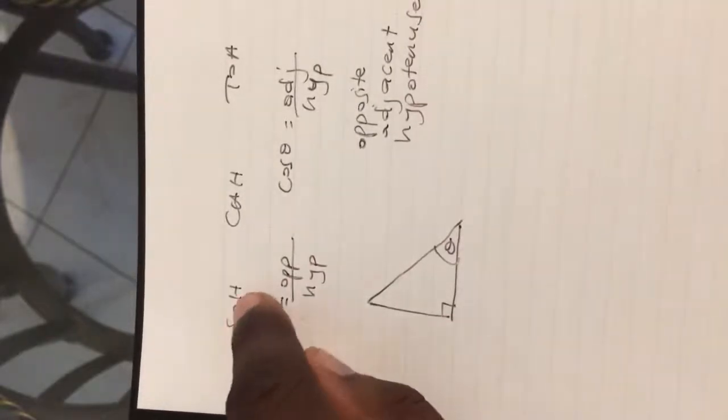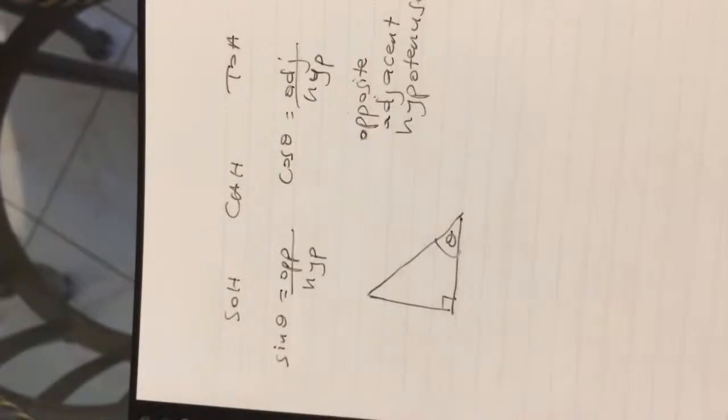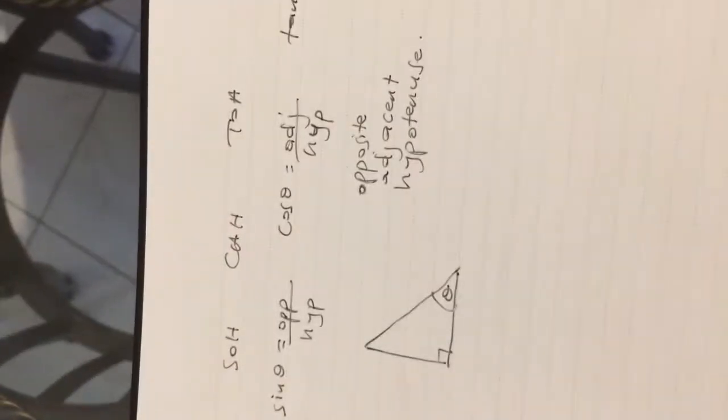We use trig ratios for right angle triangles. Those are the three sides that we use. We don't need any other side. The hypotenuse doesn't change. It's still the longest side of the right angle triangle.